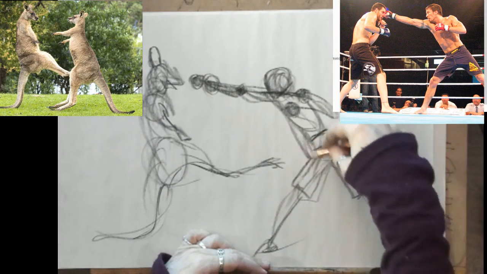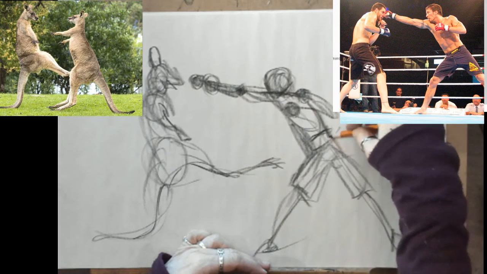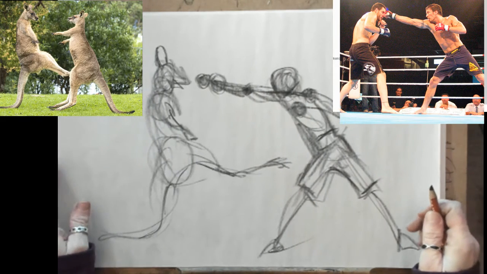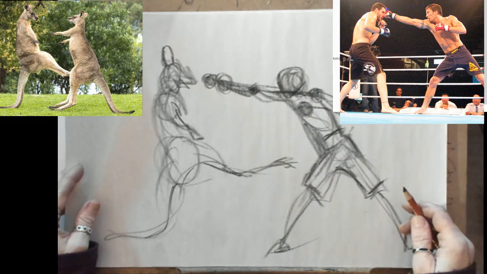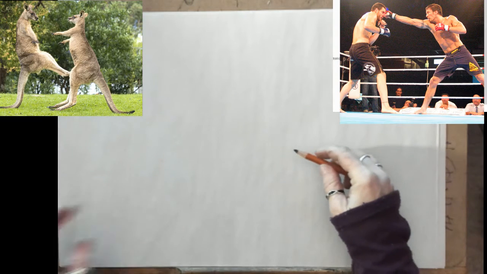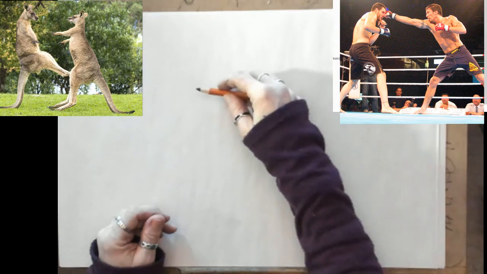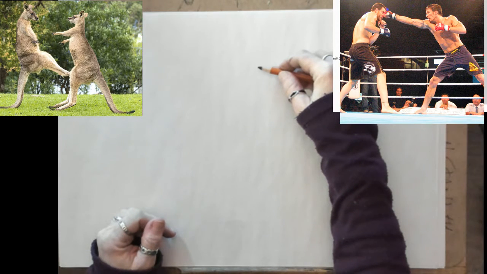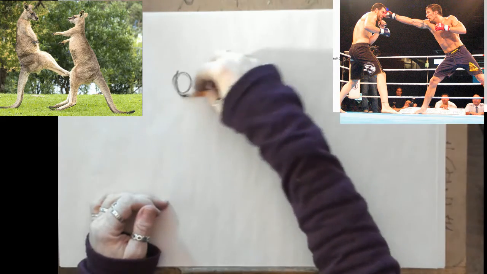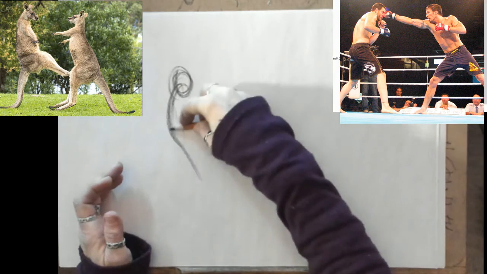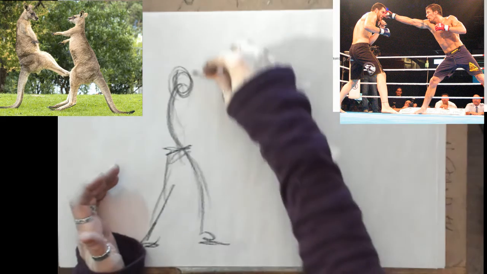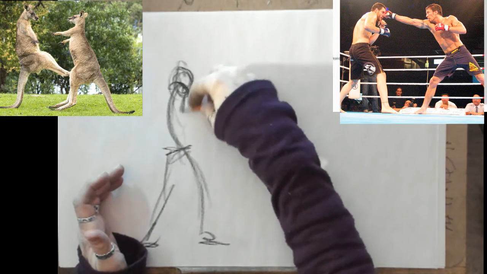I made him a little too skinny, so I'll have to fatten him up a little bit. That one could work. I'm going to try him with the other two. They would still work. Let's try it. So we'll do this curved guy here. This guy's shoulder hunched up again.